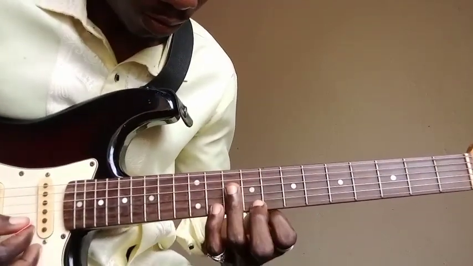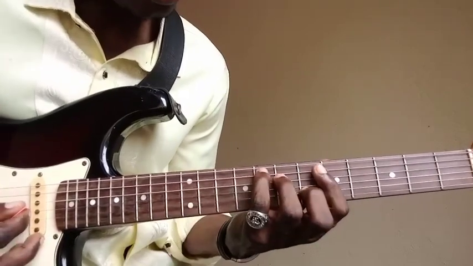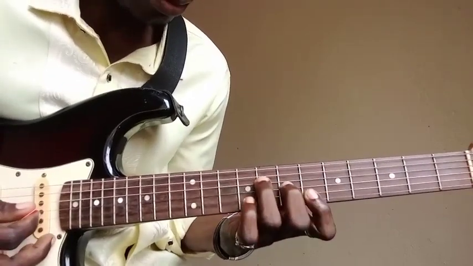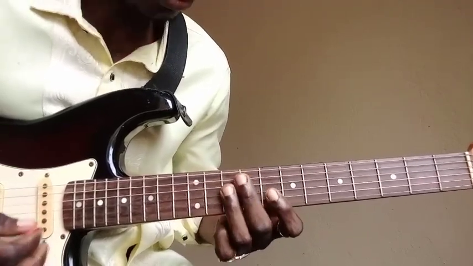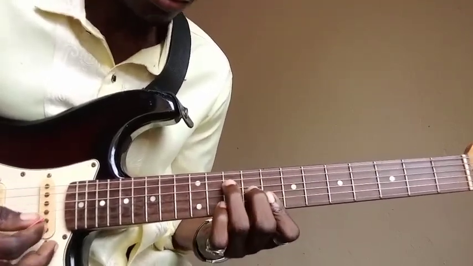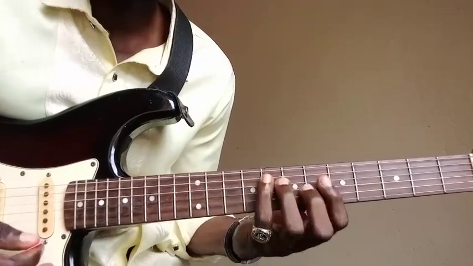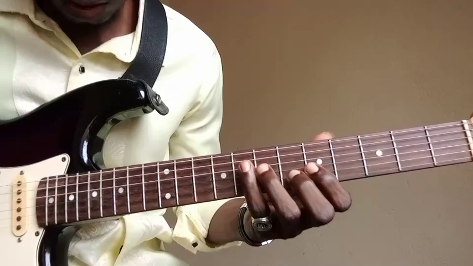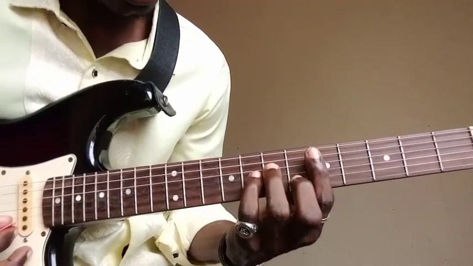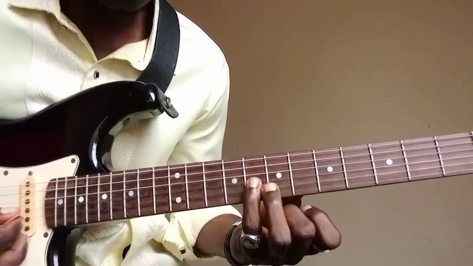So when you play, the first chord there is do, then you add your seventh, which is a do.